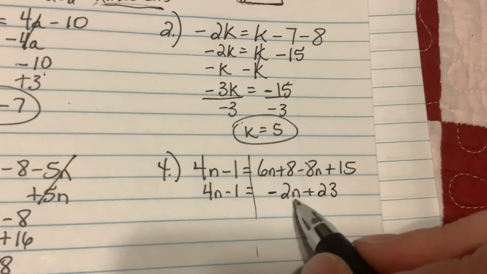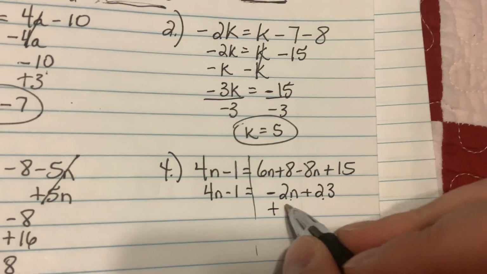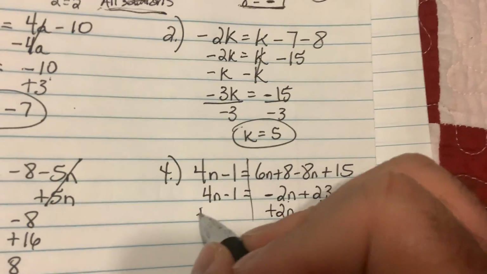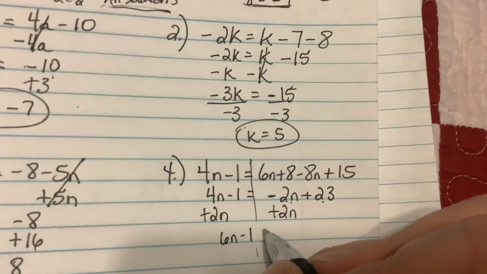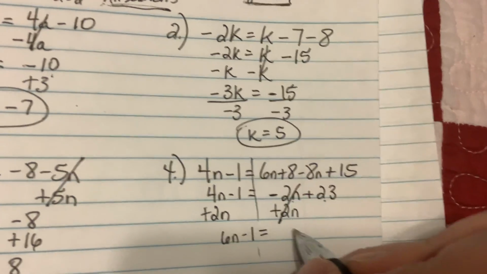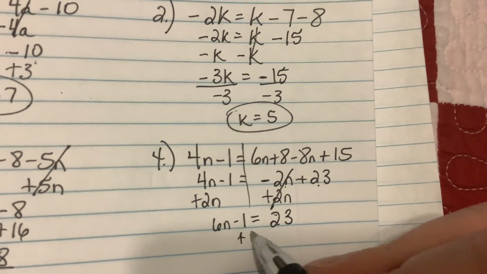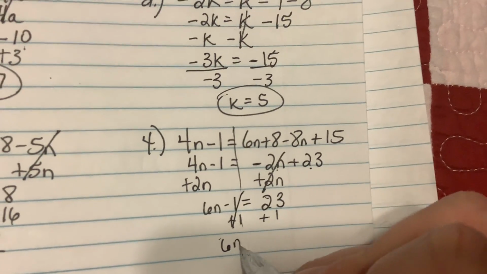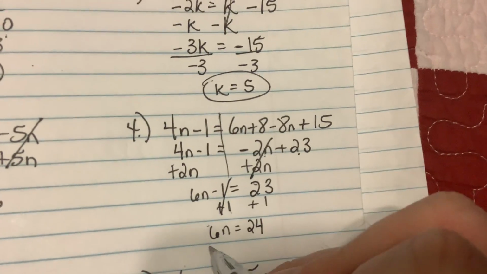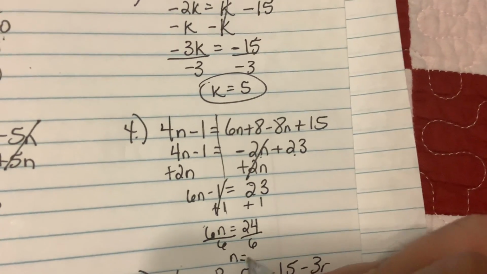Now, since I can't combine these, this has a letter, this doesn't, I can go ahead and start moving my letters. So I get 6n minus 1. I haven't moved that yet. And over here I just have 23. And now I can move the 1. And so I'm left with 6n equals 24. Got to write smaller if I'm going to fit it. And now I'm going to divide by 6. And n is 4.